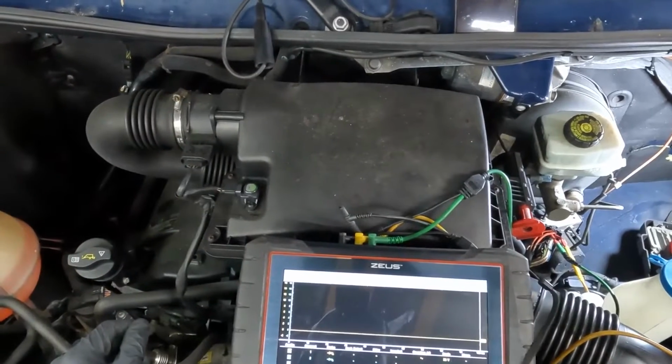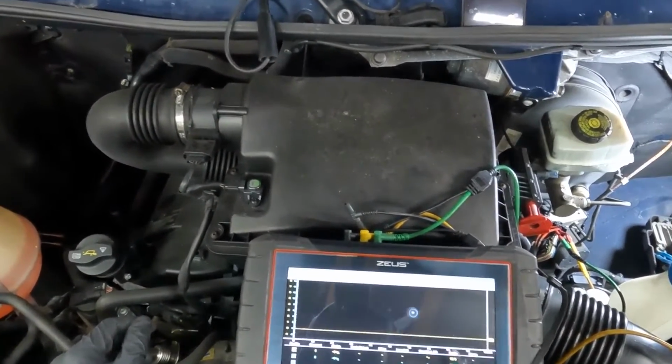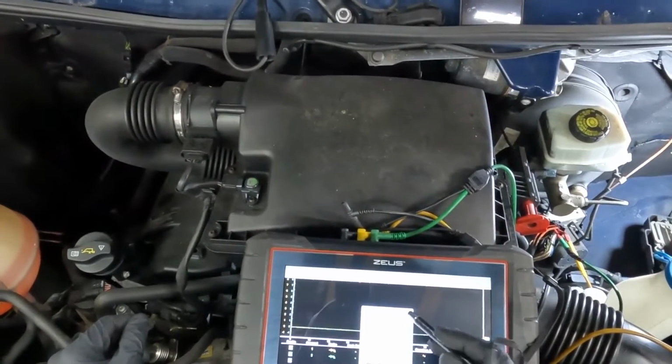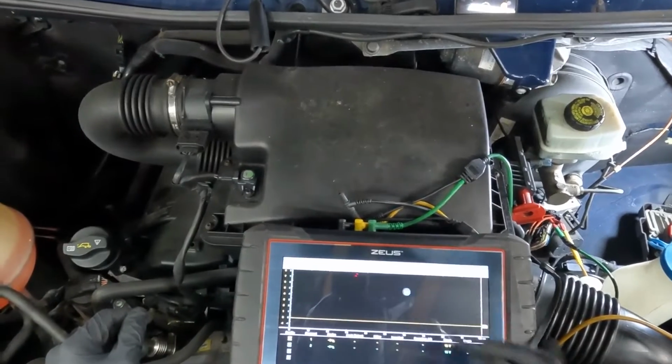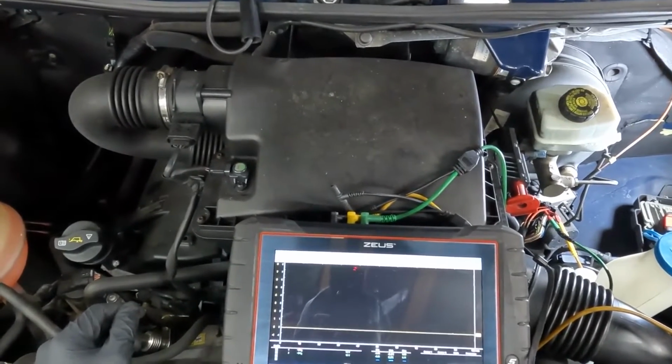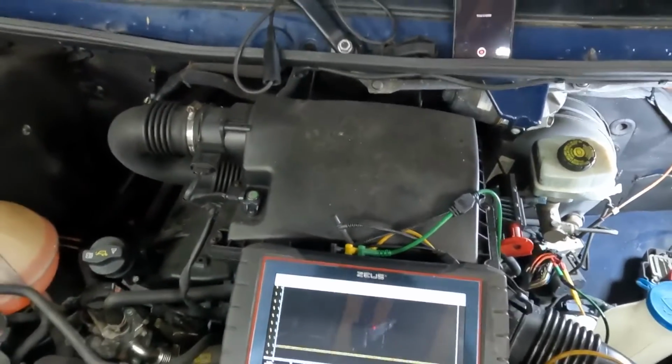So we're gonna turn on our first two channels. I'm going to drop my voltage down to 10 volts for now. So now I'm gonna go in the vehicle and turn the key on.